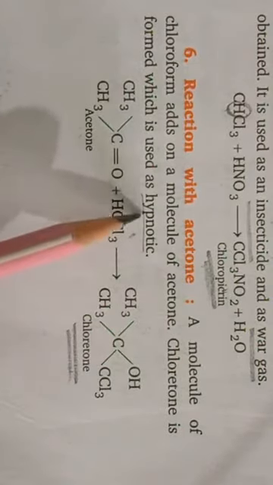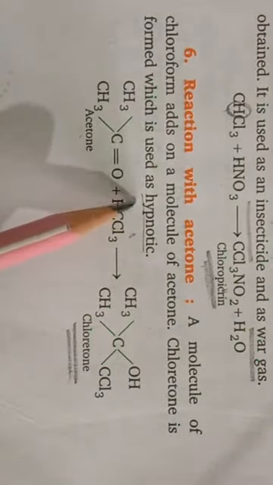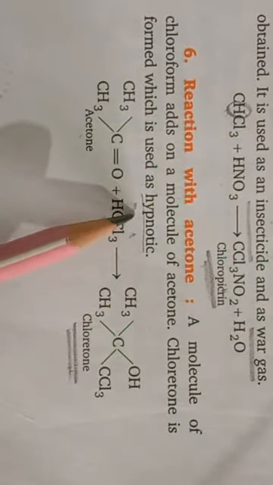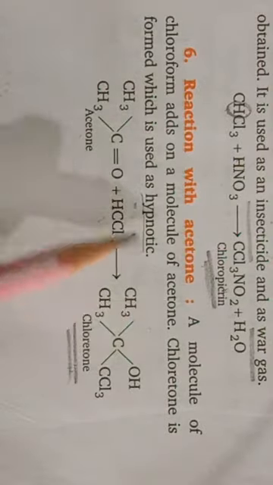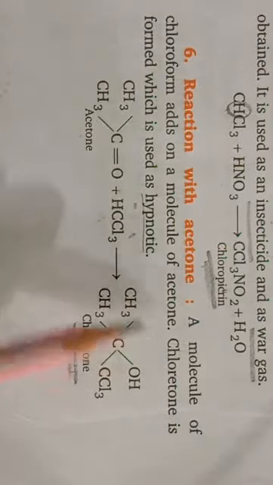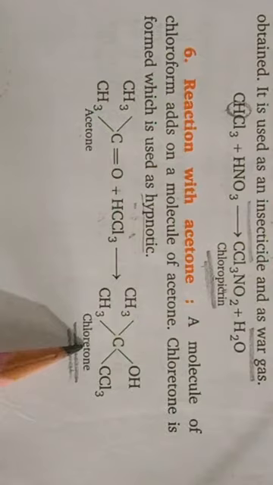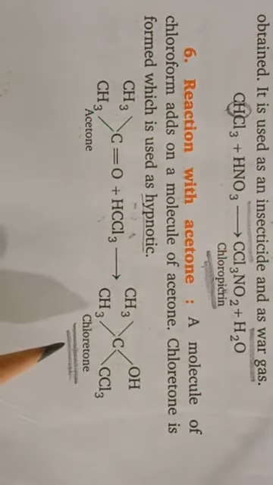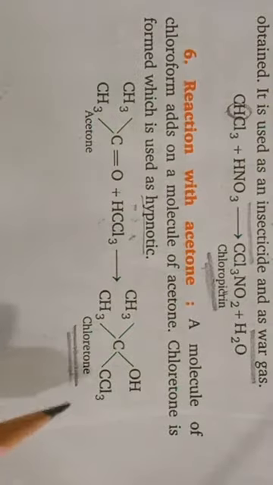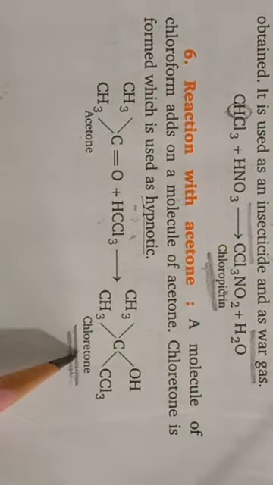This term hypnotic is taken from a Greek word hypnos, which means sleep. So this chloritone is a substance which is used as a sleeping substance or in sleeping pills. Okay children, chloritone.